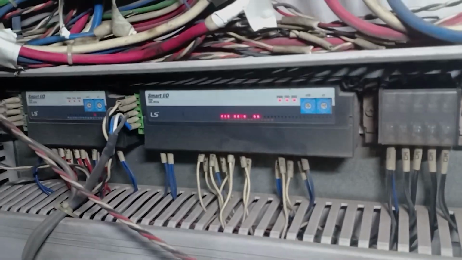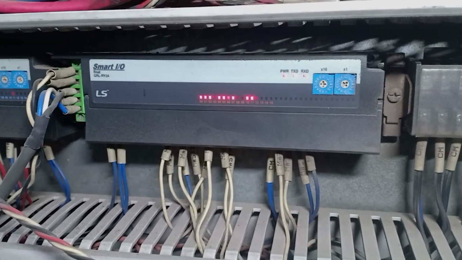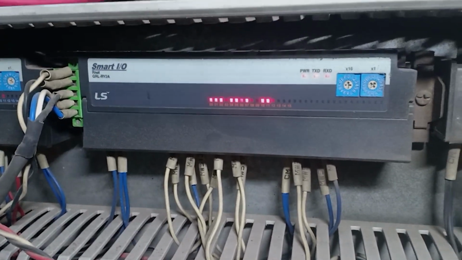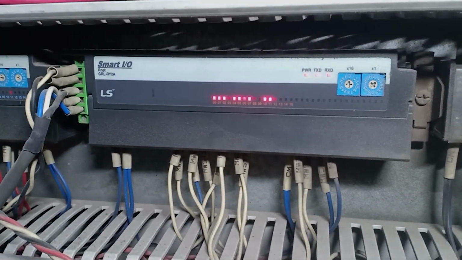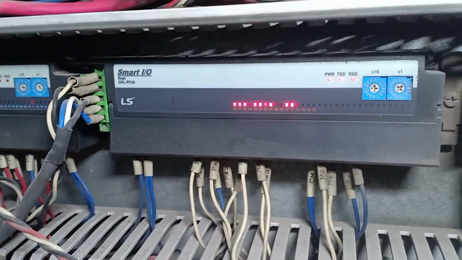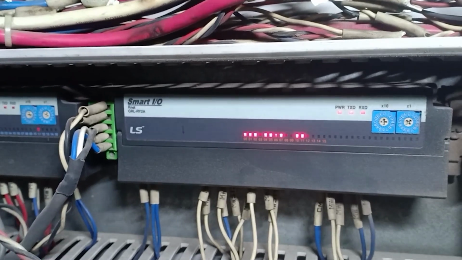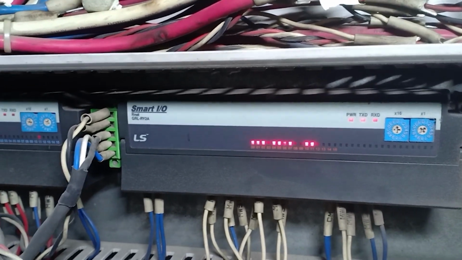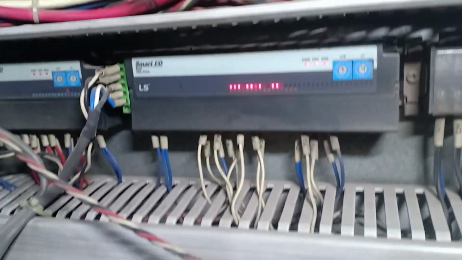Okay guys, this is the output module that causes the problem. The problem is that it flickers when the machine is cold. After some time, when it is not working, it causes this output module to flicker. This flickering affects the working of the VFDs, the converters that drive the motors.